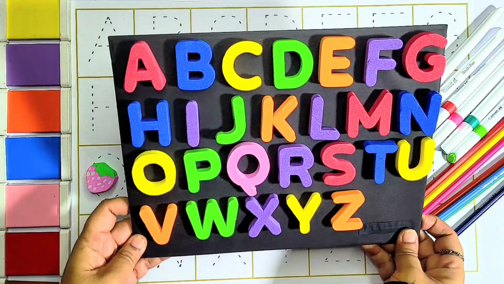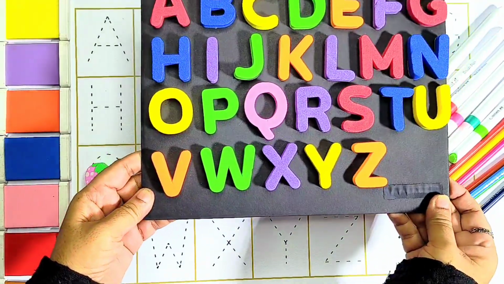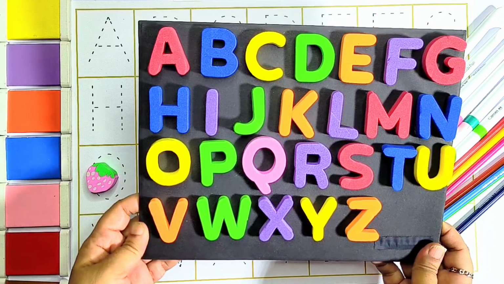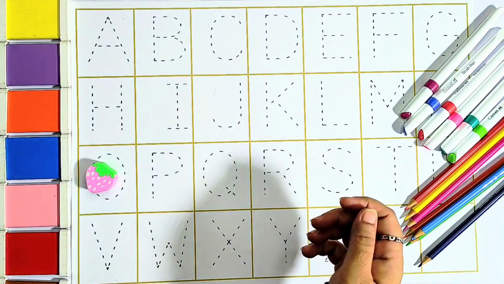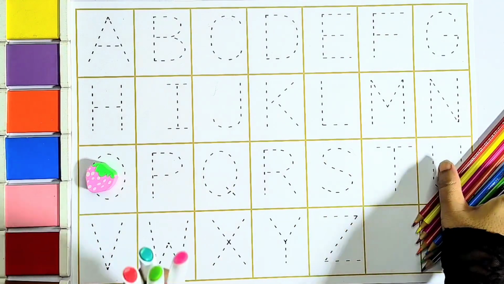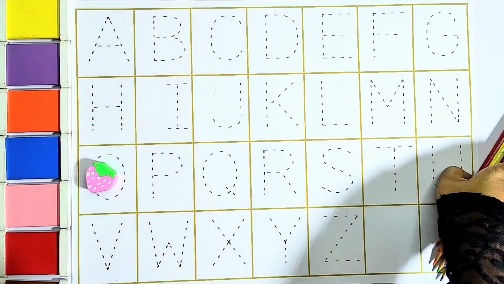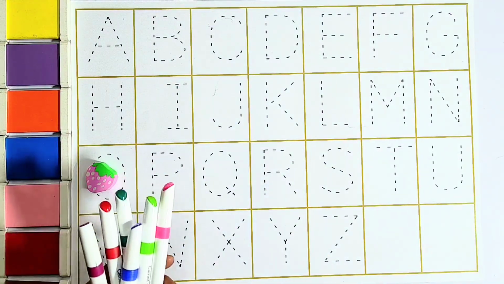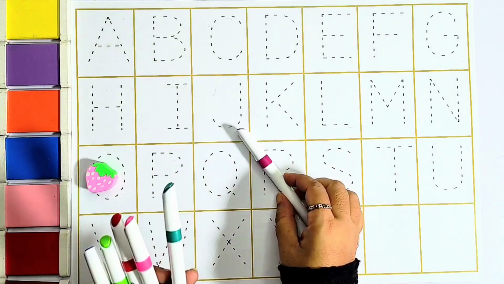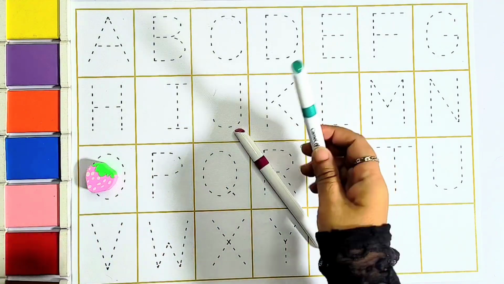Wow! Can you see? We have arranged letters A to Z so nicely. Now we will write. Which is the first letter of alphabet? A. I'll use purple color and green color.